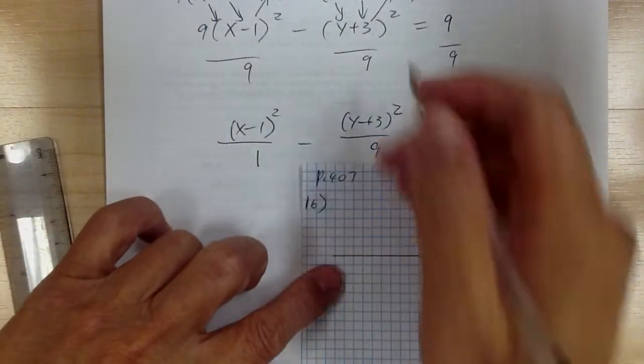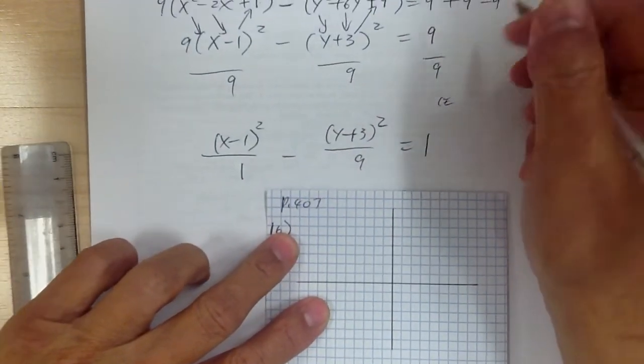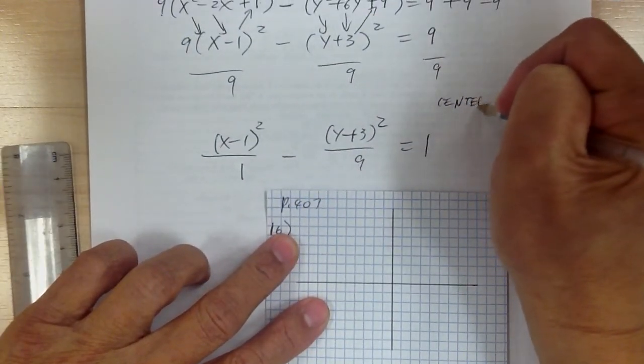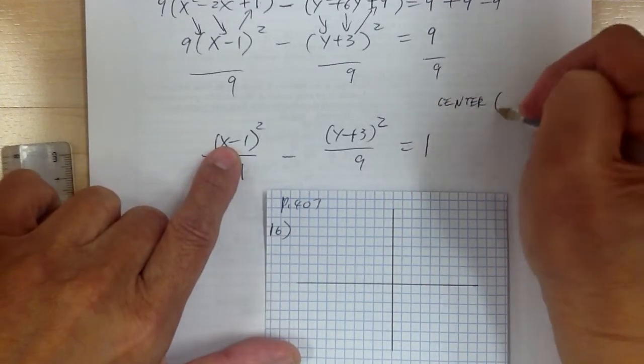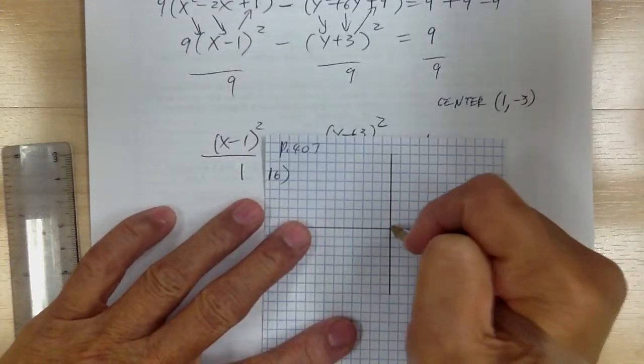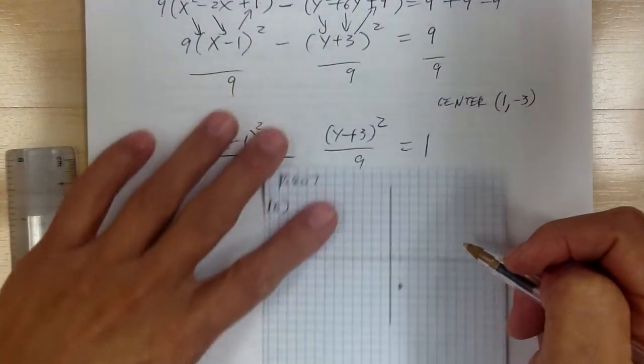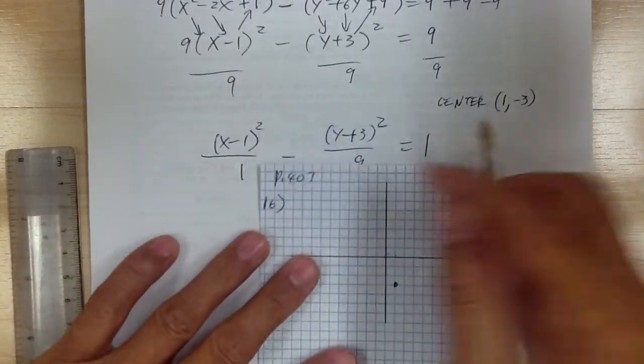So first you have to get the center. So from here, the center is going to be at 1, negative 3. Okay, so it'll be 1, negative 3. So that's your center. And then from here, you have to draw your box.